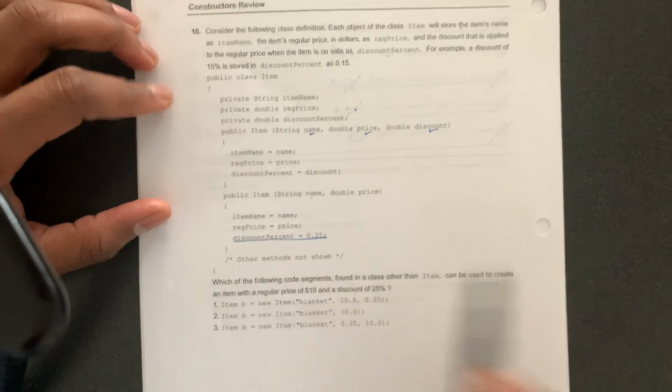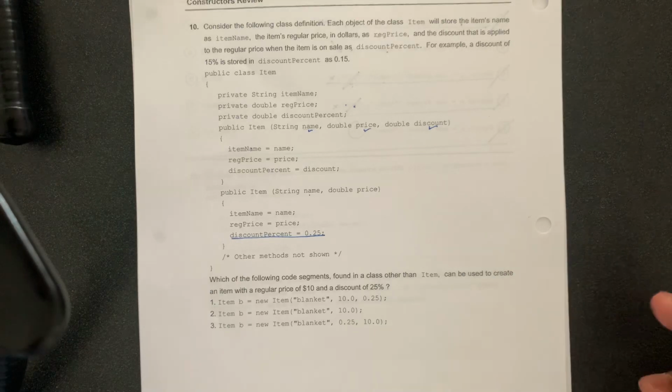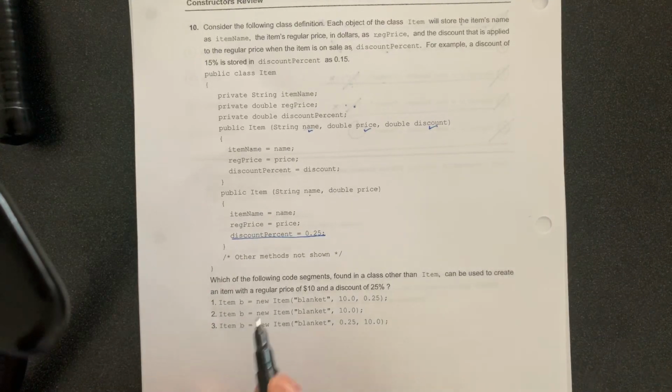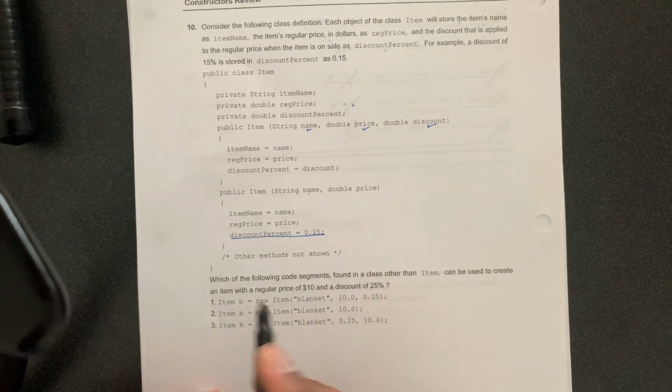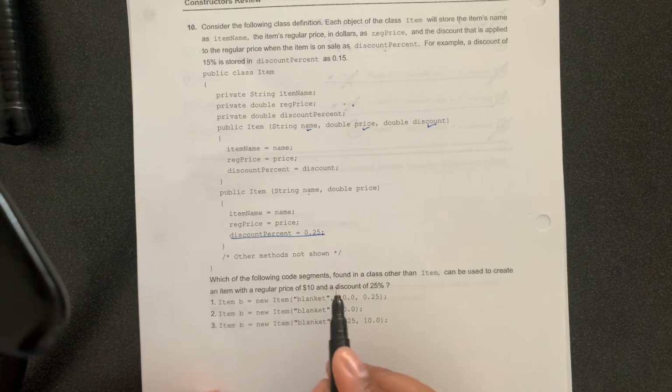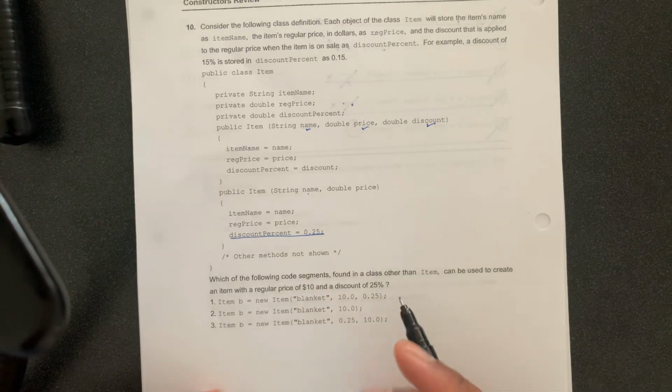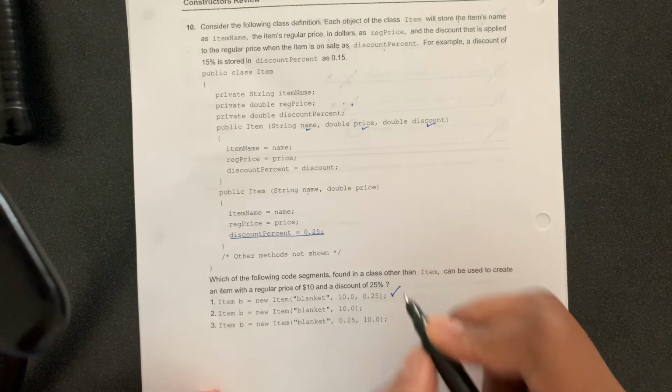So which of the following segments found in a class other than item, which means again that we're just accessing this in some test class, like in our example where we had the line test where we test this. So, all of these properly declare a new item. We have item B equals new item. Now we're looking for a regular price of 10 and a discount of 25. So 1 is going to work.